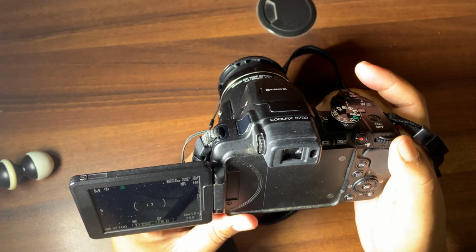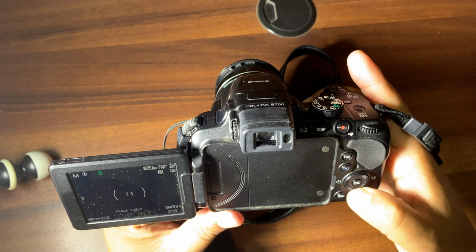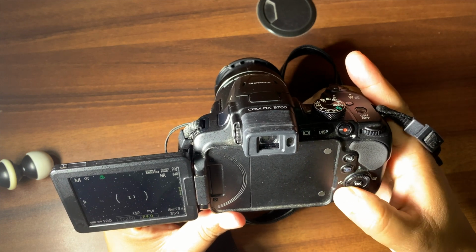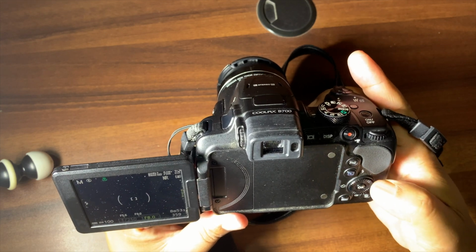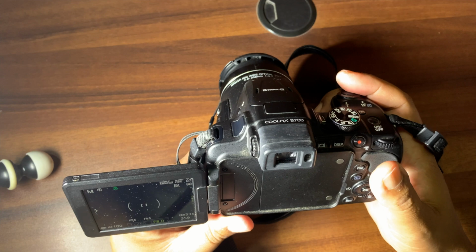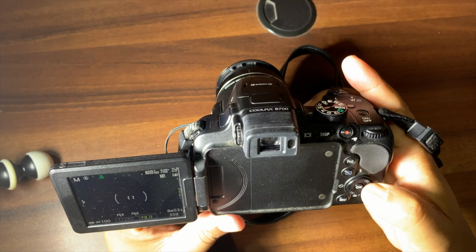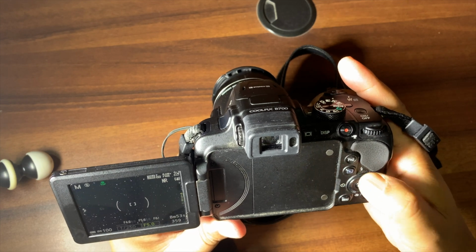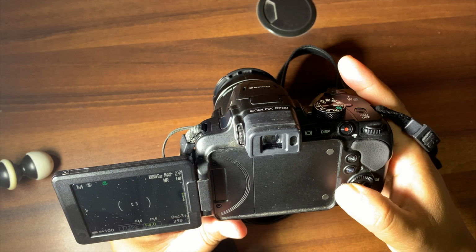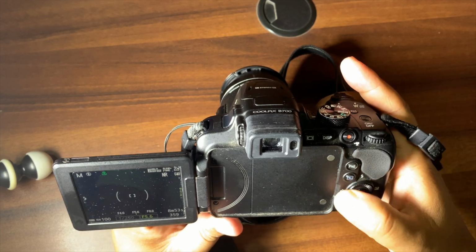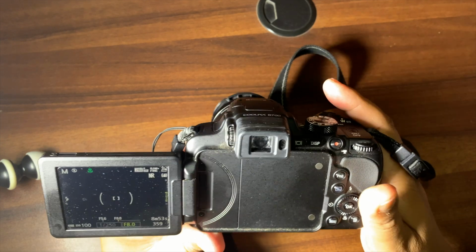Now aperture can be controlled from this dial. You all know that maximum aperture available is 4 and minimum aperture available is 8. Don't be confused with the number. The maximum number is the smallest aperture and the lowest number is the maximum aperture. So here I will set it to f8 because I need more depth of field for macro shooting.